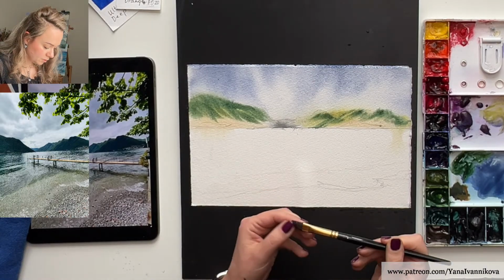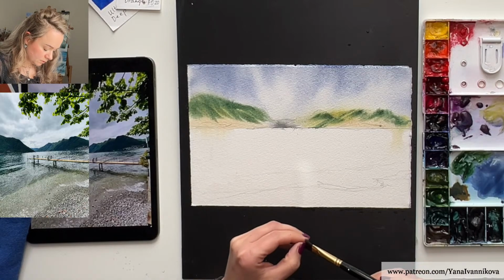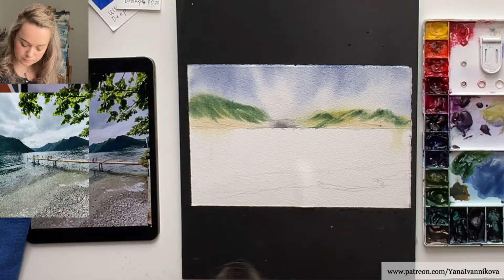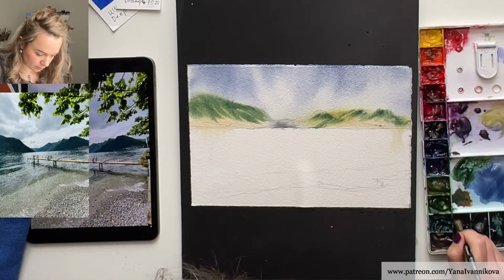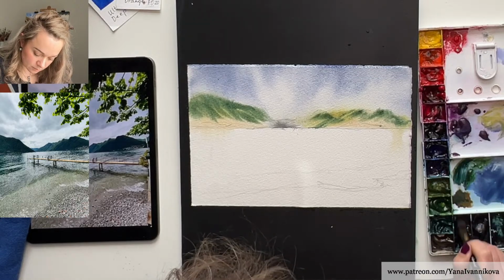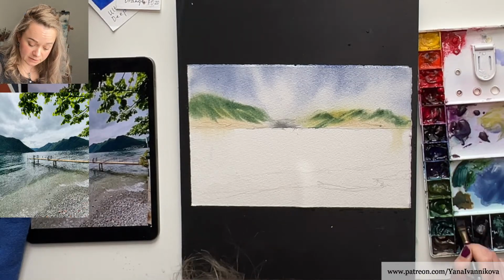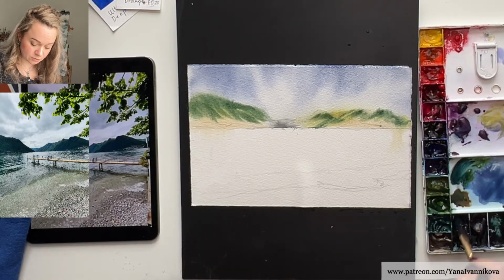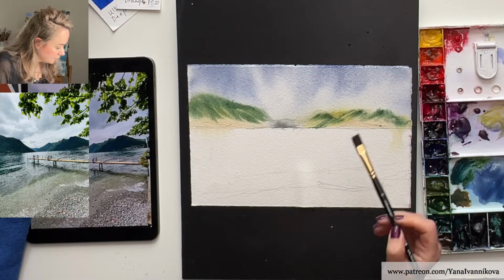I will try also with a synthetic brush, adding even more indigo. Very thick consistency, so here it is important to use very thick.